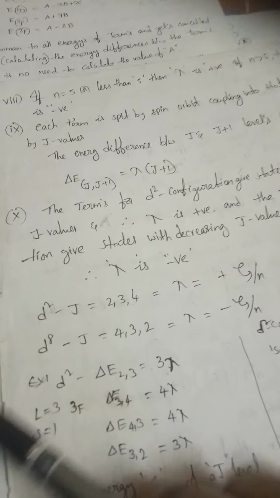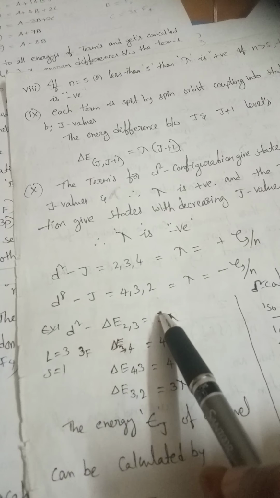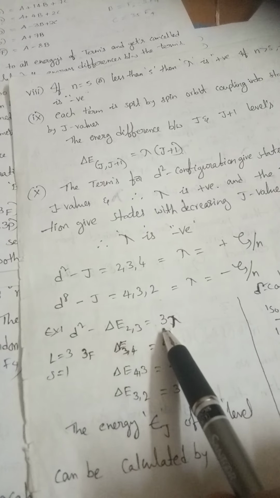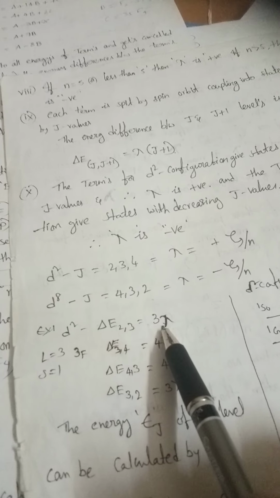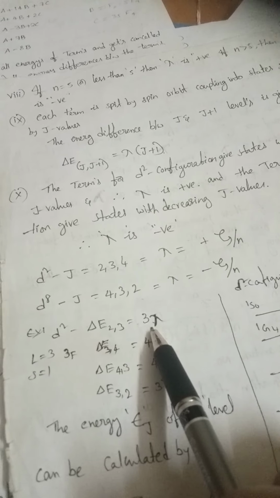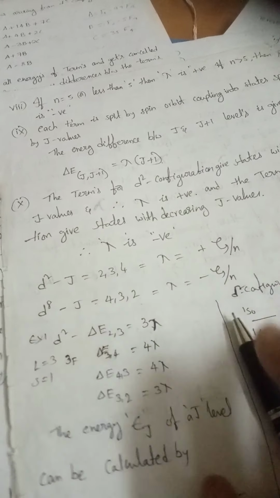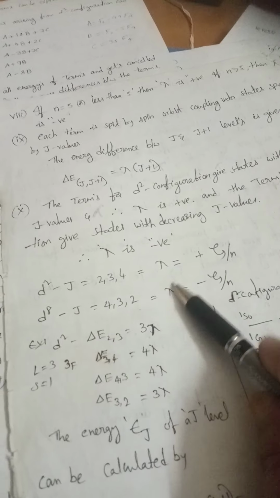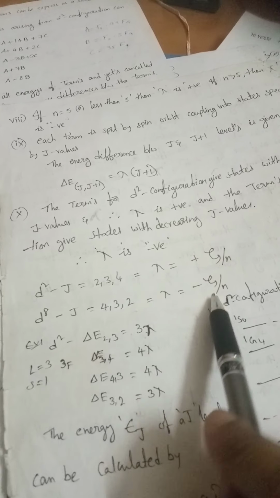So for the d2 configuration, delta E, in the previous class I told you this energy difference is explained by the A, B, C values, here it is explained only by lambda. So the spin orbital coupling parameters are the only parameters. Here the lambda value gives the zeta values.